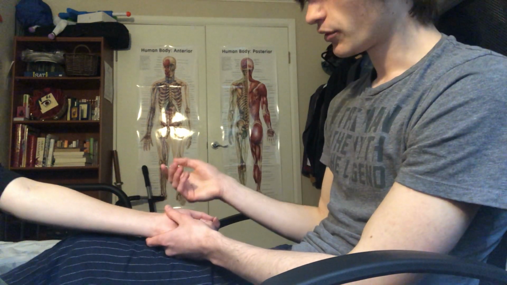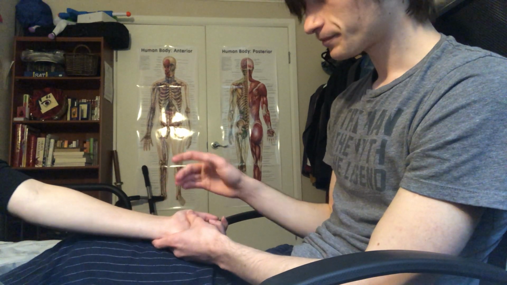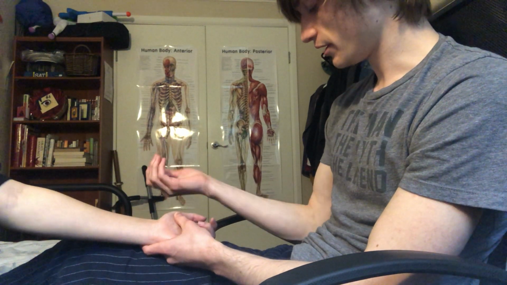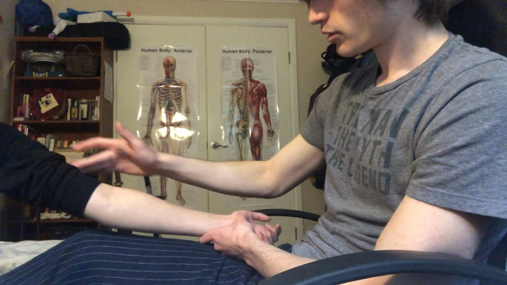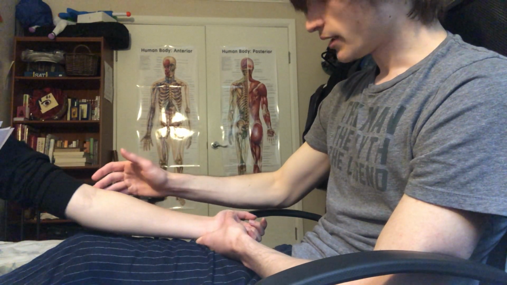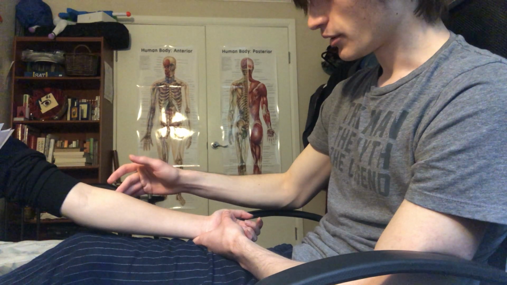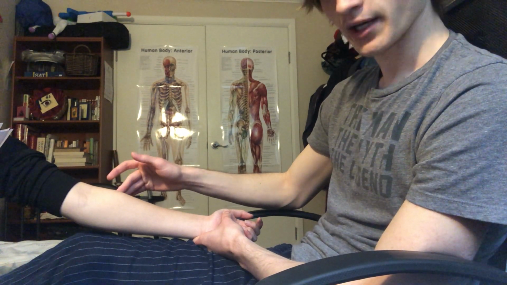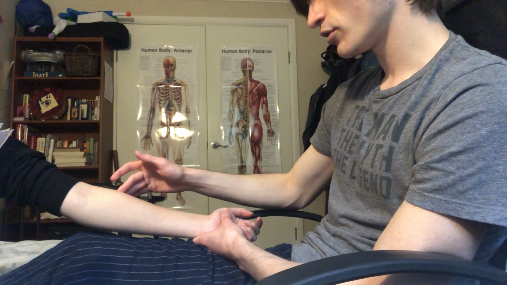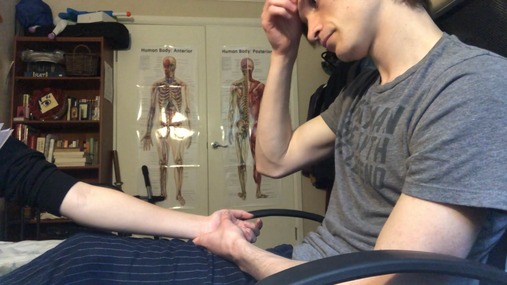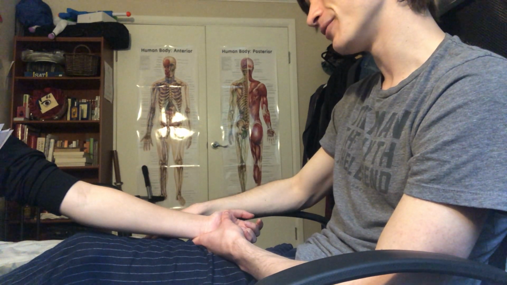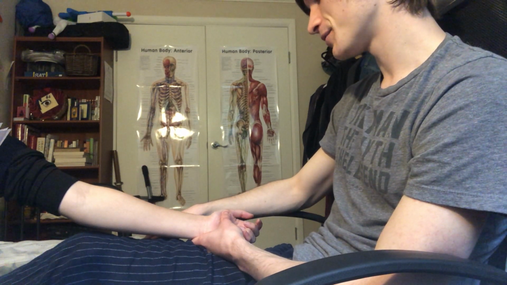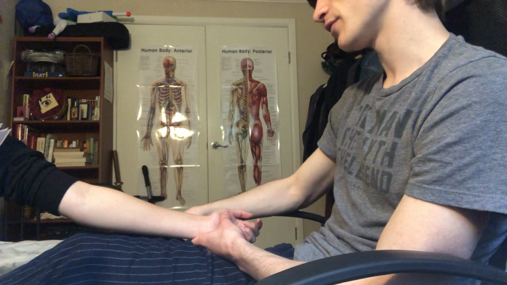The supinator is going to originate on the radial side, and it's going to attach at the proximal lateral side of the radius, and it's going to be responsible for supination. Lateral side of the radius, not radial. Proximal lateral side of the radius.